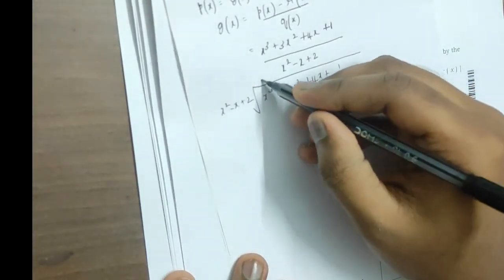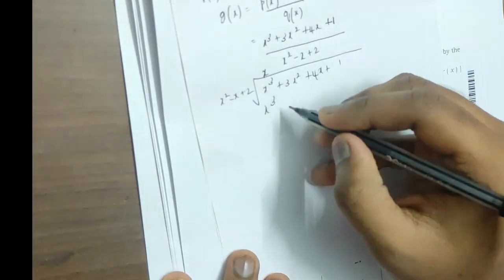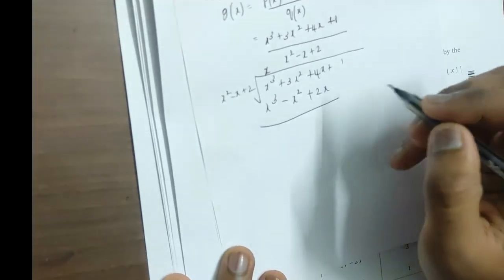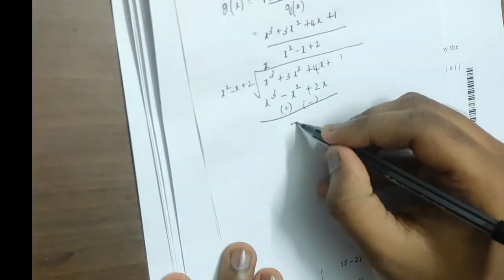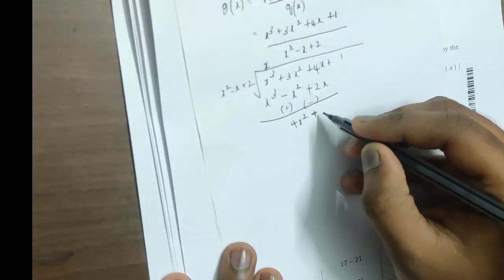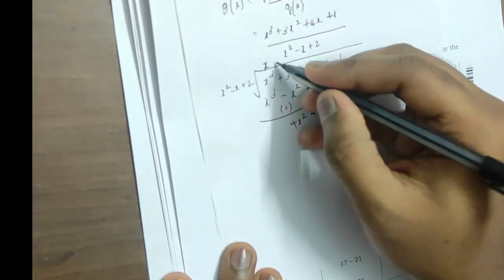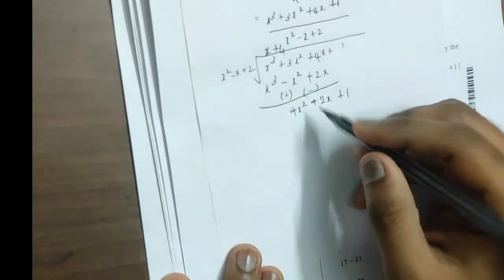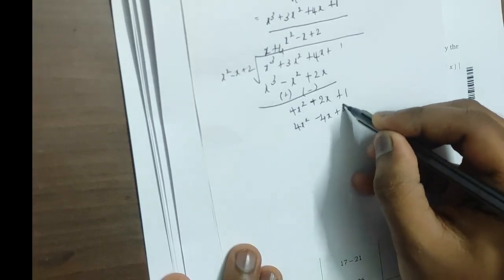X cube by x square is x, x into x square, x cube, minus x square, plus 2x. Change the symbols, plus minus, plus 3 plus 4x square. This is plus 2x plus 1. Now divide this, that is plus 4. 4 into x square, 4x square minus 4x plus 8.